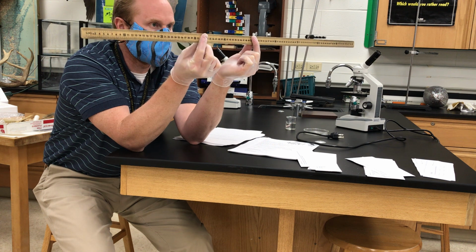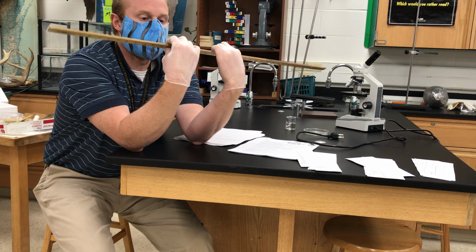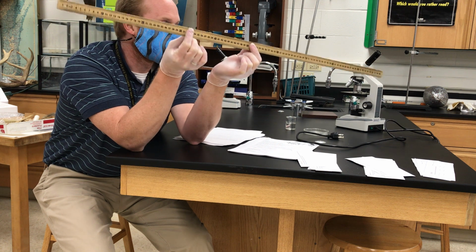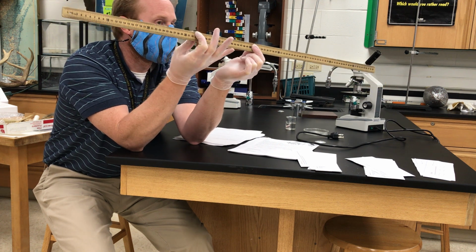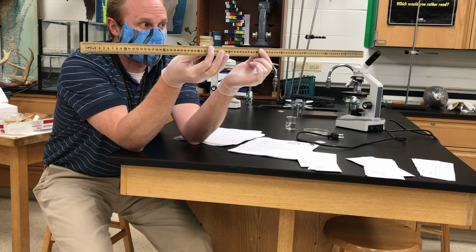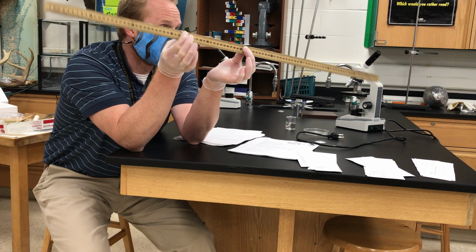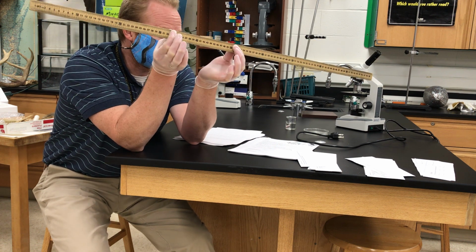How far did my meter stick fall? 50 to 33. Well, if it went to 40, that would have been 10, but it kept going to 39, 38, 33, so 17 centimeters. Hey, nice job, Owen. Okay, it went 17 centimeters.